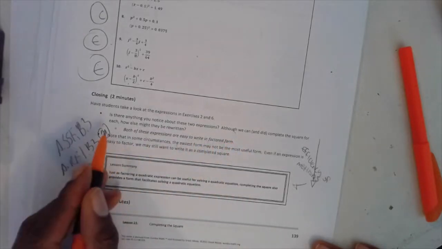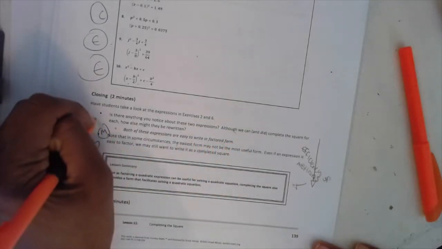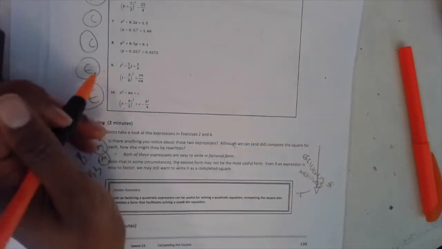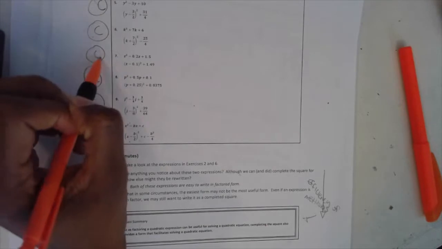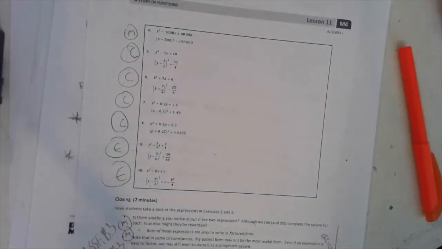And is there anything you notice about these two expressions? Although we can complete the square for each, how else might we write them? So that might be key as well. So these are must do's, could do's, extensions. And remember, the extensions are the ones that push beyond where we need to go, and the could do's we want to think of as problems that are pertinent to the lesson, but if I don't have time, it's okay.